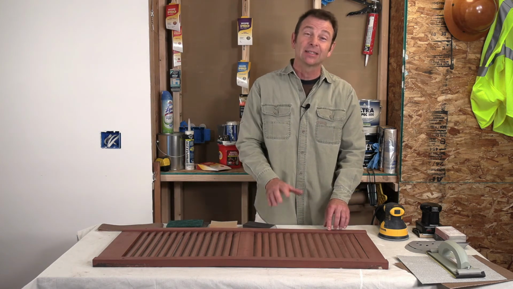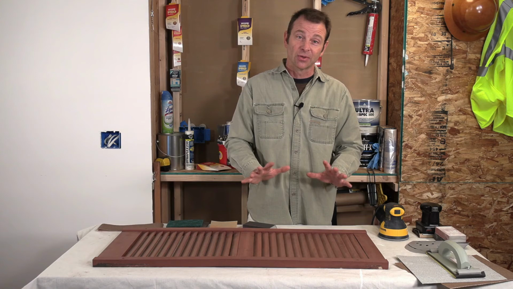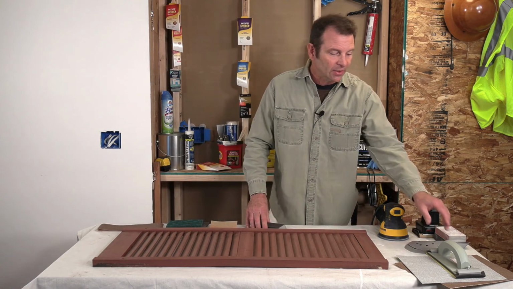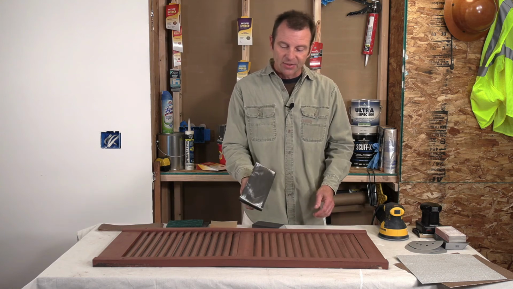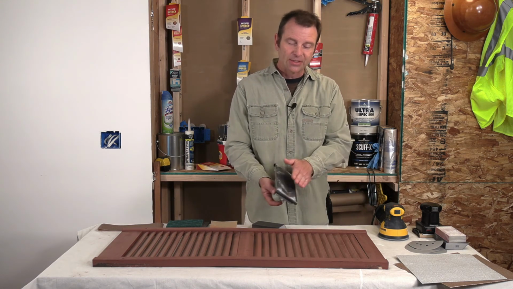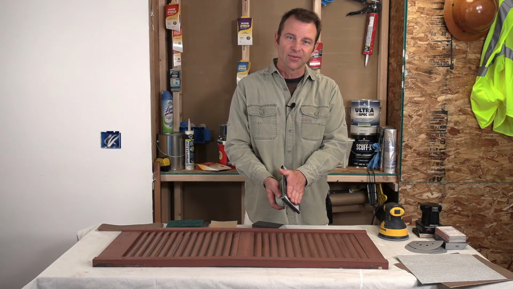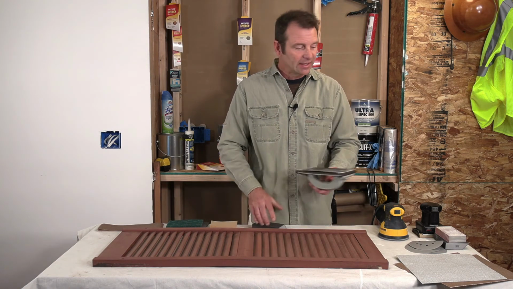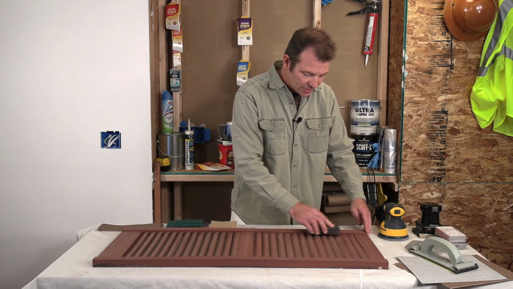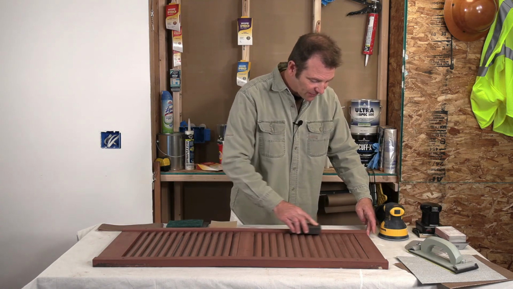I have all my edges that I want to preserve. That's what's going to make this look good in the end. And let's talk about tools here. This particular hand sander is really too large of a surface to sand anything here, but I do like the fact that it has a flat surface. I need a smaller version. That would be our sanding sponge. And this is going to be a great tool to use on all of these flat surfaces.